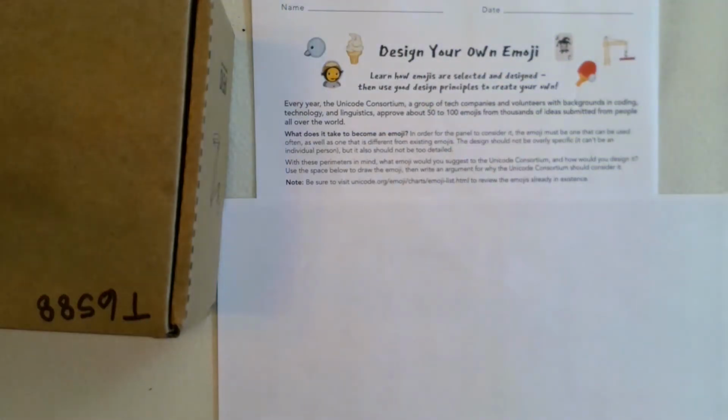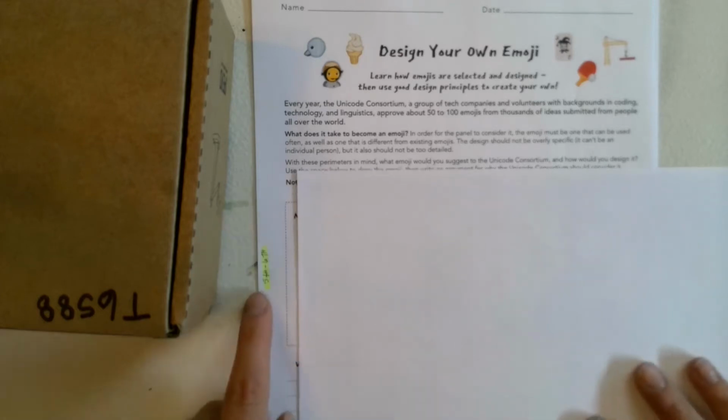Hey guys, this is just another tutorial for another project that was in the packet. Sorry, I have the hiccups right now, I apologize. But this might be something that you might want to try. This is actually technically for 5th through 6th grade, but anybody who wants to try this is welcome to try it.